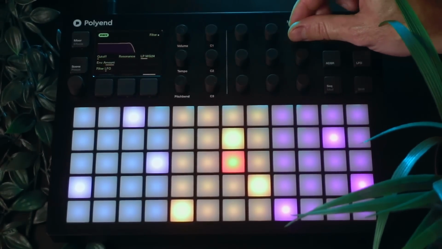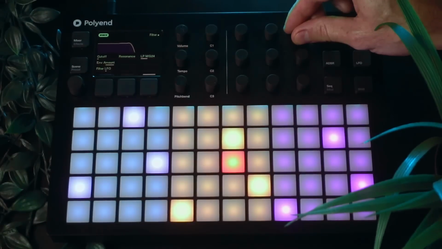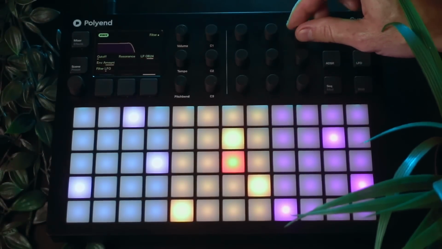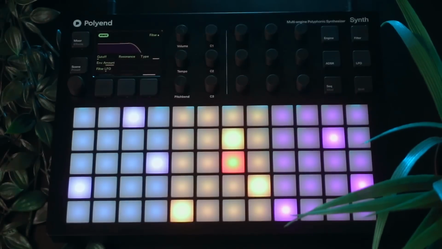Jumping in the filters, let's just check the types real quick. We've got this MG24 and then OB24 and OB12. I'm going to go with the 12.